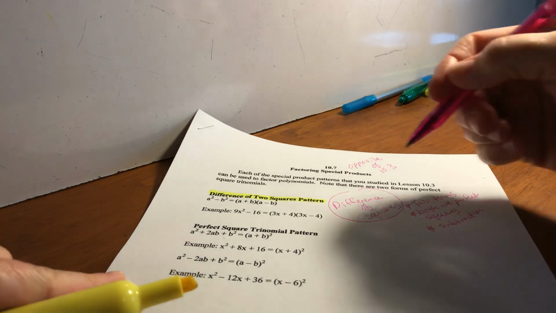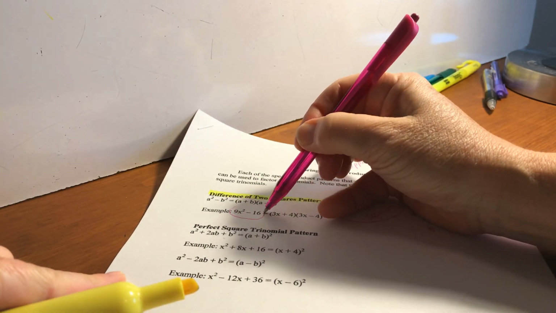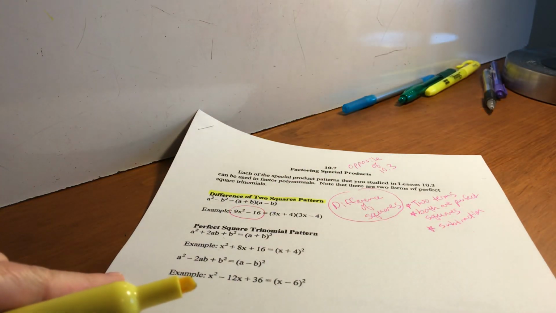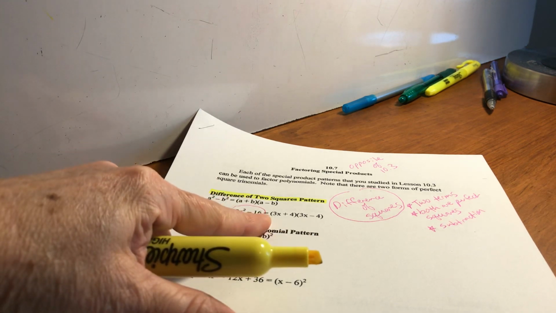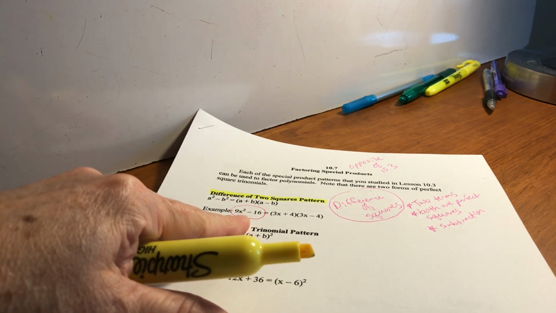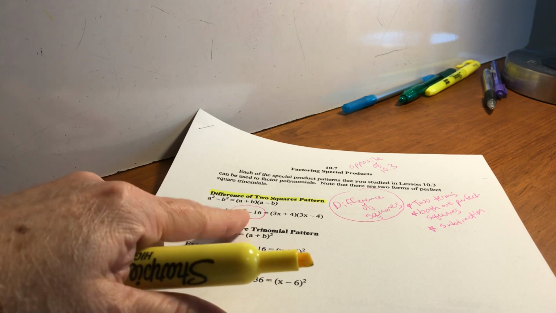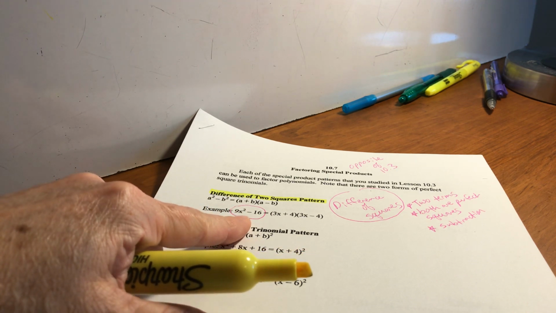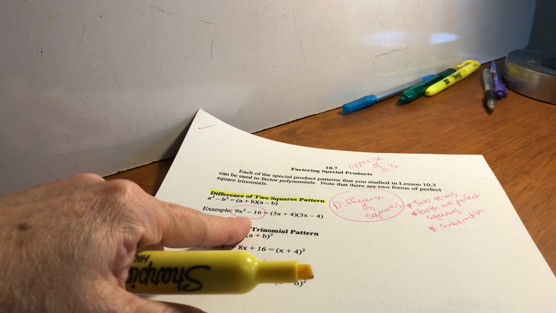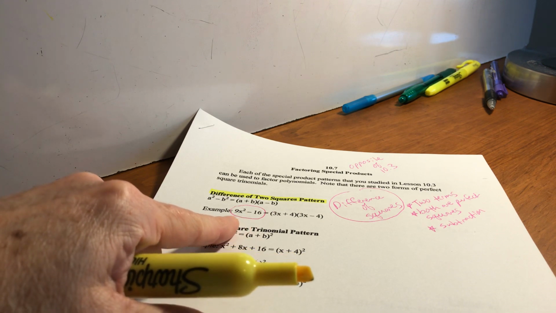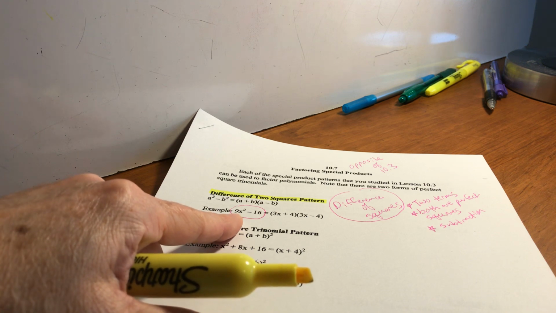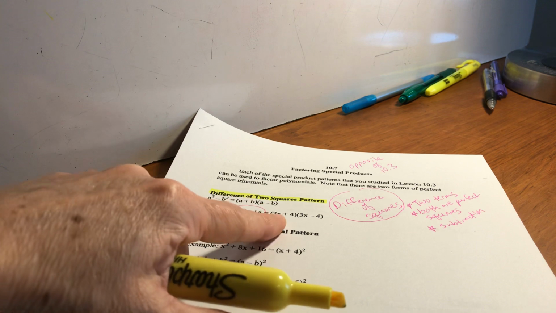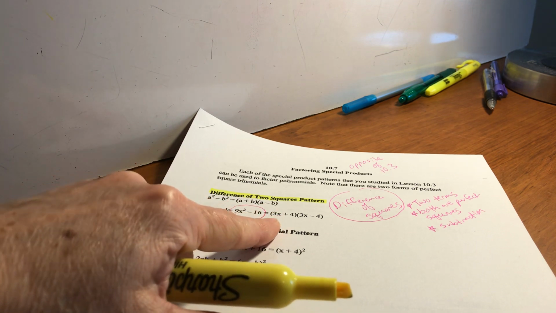All right, so a problem might start something like this. You see you have two terms. 9x squared is a perfect square. 16 is a perfect square, separated by a subtraction sign. When you go to factor that expression, putting it into factored form, you just take the square root of the 9x squared. What times itself will give you 9x squared? It would be 3x.